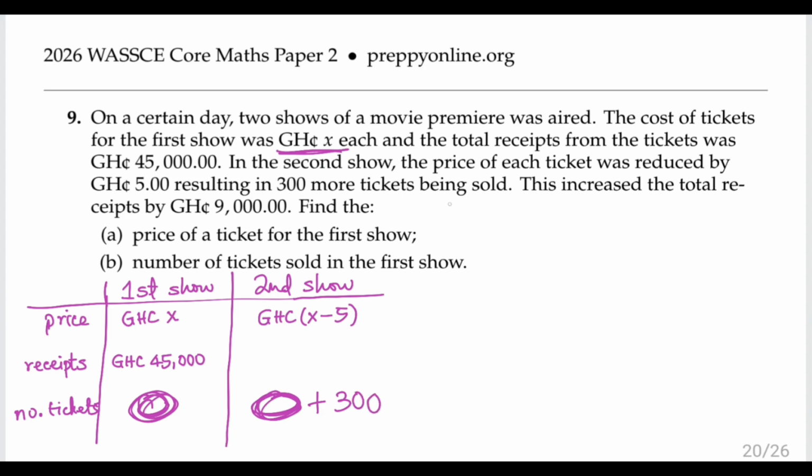All right. And this increased total receipts by 9,000. Now, because the receipts we are given is 45,000, we add 9,000 to it. 45,000 plus 9,000, and that's 54,000. All right. So this is the information that we've been given in the problem, and we want to use this to solve it.